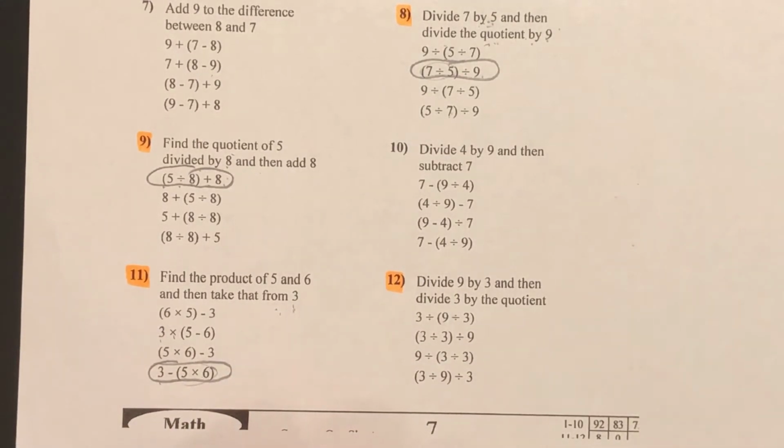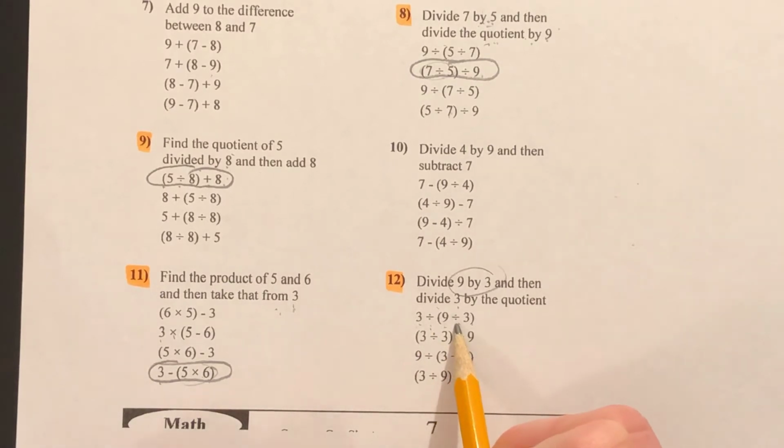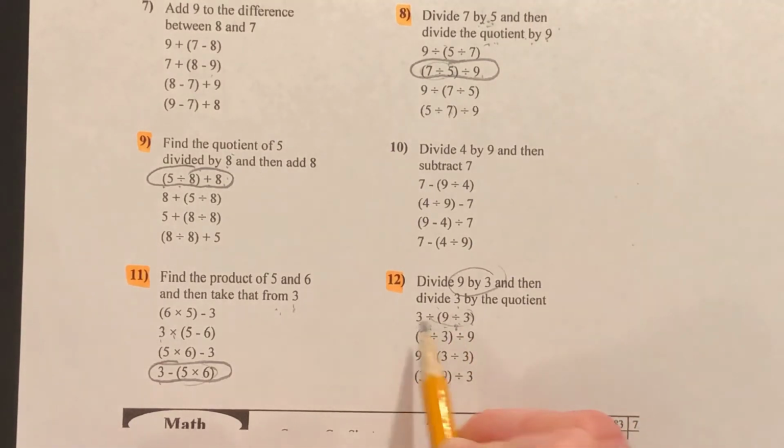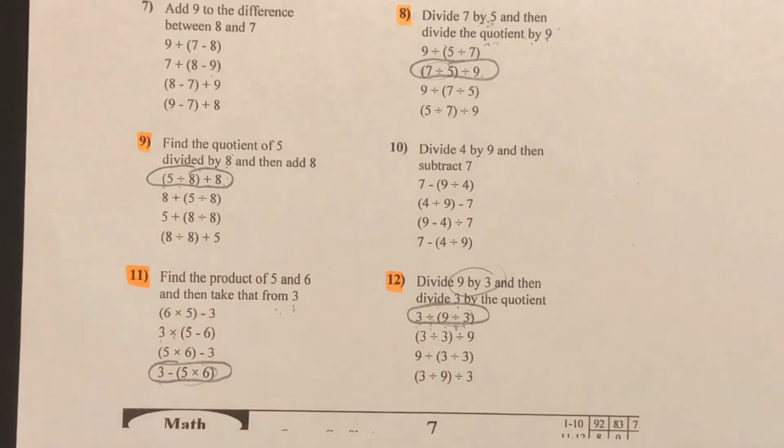Finally, number 12. Divide 9 by 3, and then divide 3 by the quotient. Okay, divide 9 by 3, and then divide 3 by the quotient. So 3 divided by the quotient of that. It's got to be this one. 9 divided by 3, and then divide 3 by the quotient. So we're doing that first. It's in parentheses, so you do that first. But you've got to do 3 divided by the quotient. Got to be in that order. That's page 7.